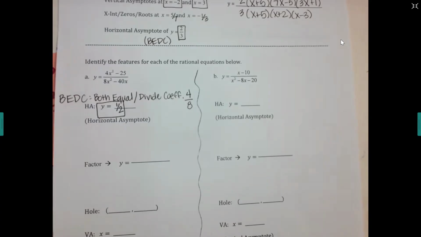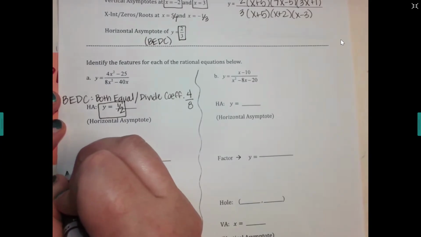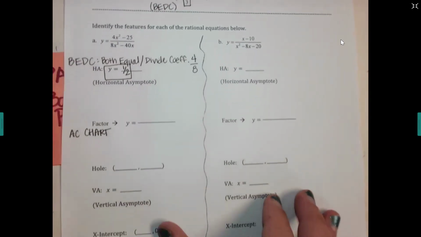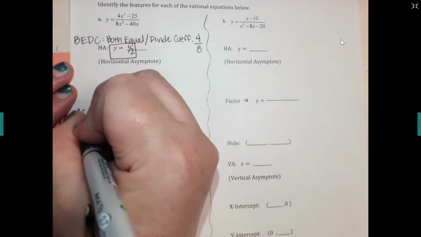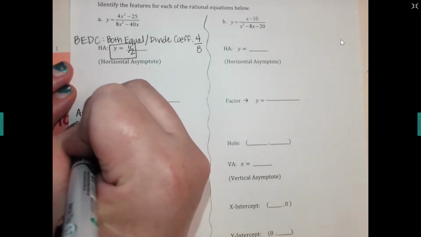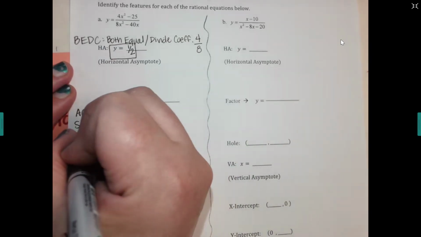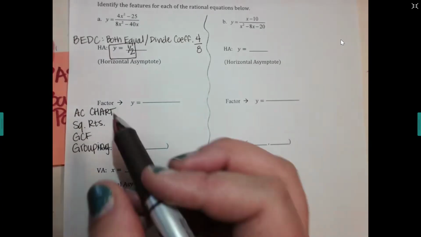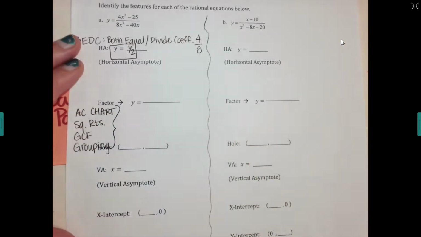All right, the next thing that you're going to have to do on your test is break it down into factors. Now, let me remind you of the ways you're expected to know how to factor. AC chart, perfect square roots, and then GCF. Now, you should also know how to do factor by grouping, but I'm pretty sure that's not on. I don't think there are any examples of that. Okay, so those are the ways that you should know how to factor.